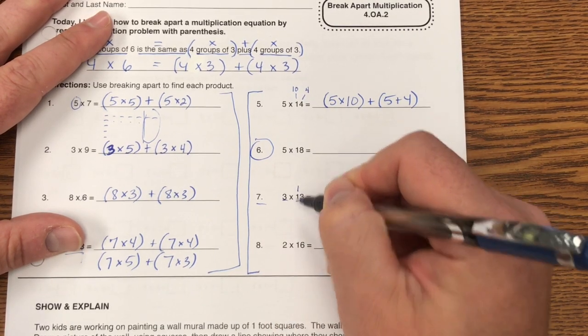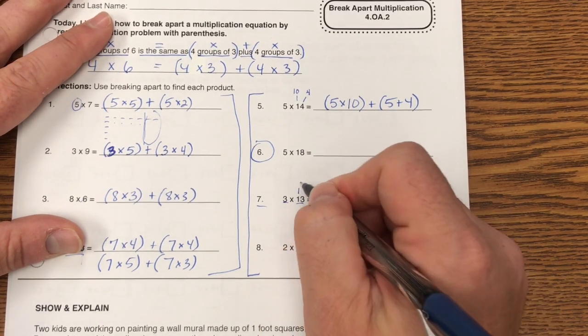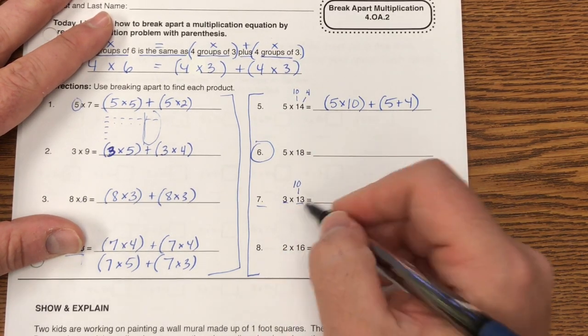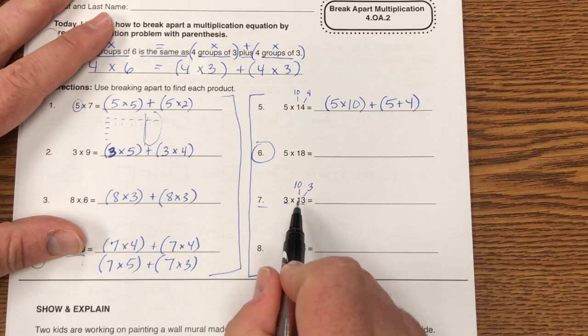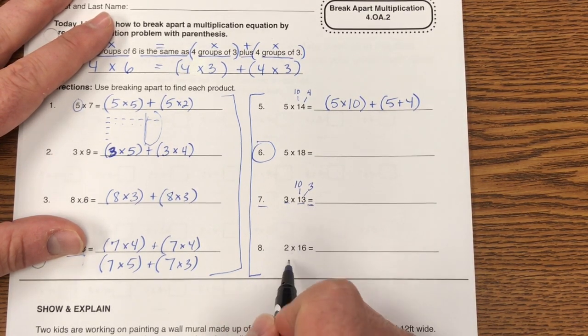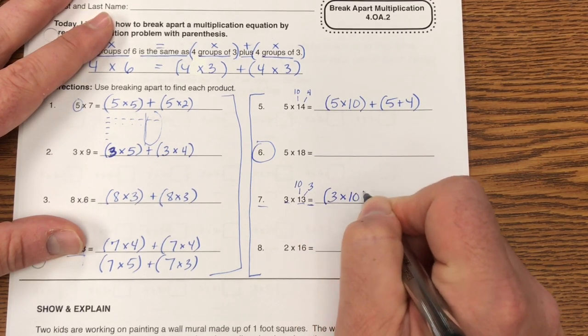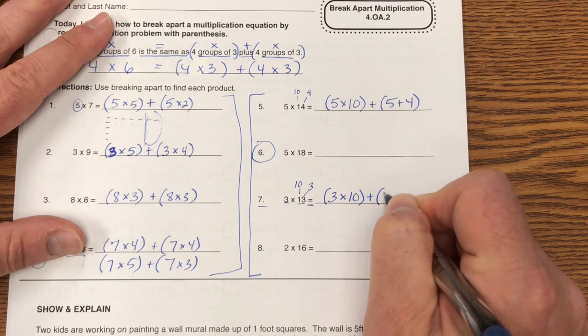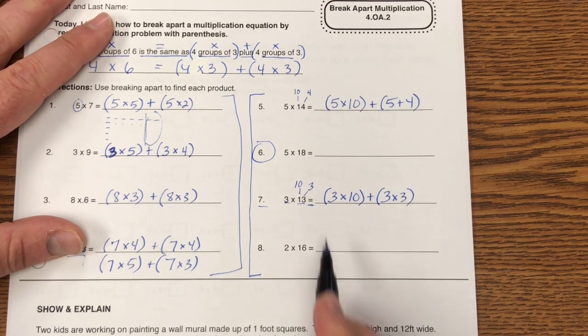So 3 times 13, think in your head, this 1 isn't really a 1. What is it? Good if you said it. And this is actually a 3. So we can say 3 times 13 is the same as, in parentheses, 3 times 10 plus 3 times 3. Okay, so we're just breaking apart the 2 digits.